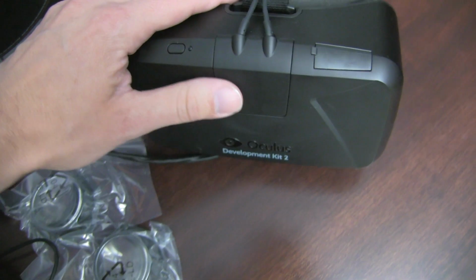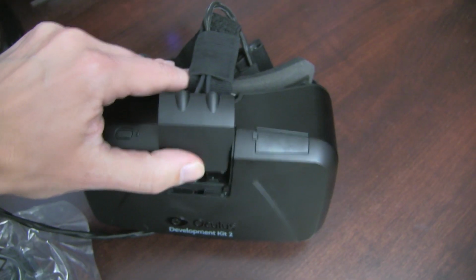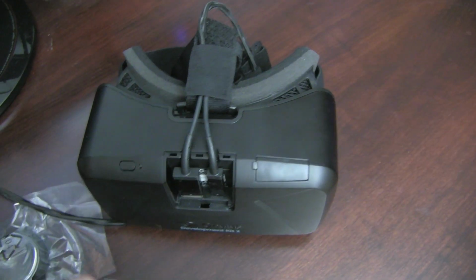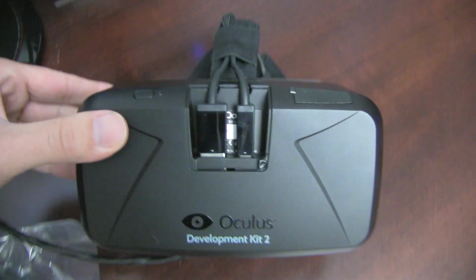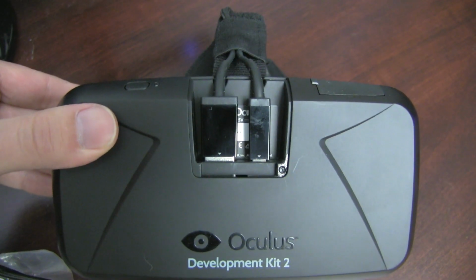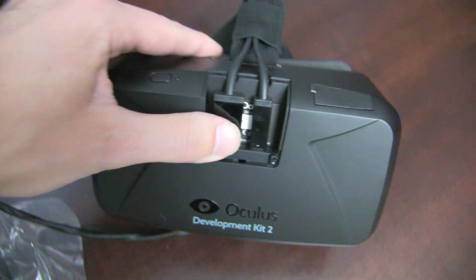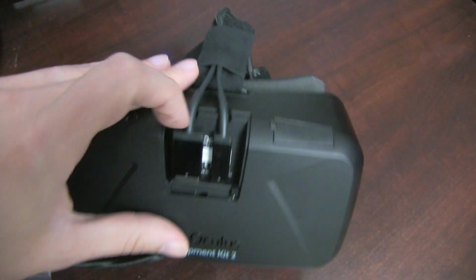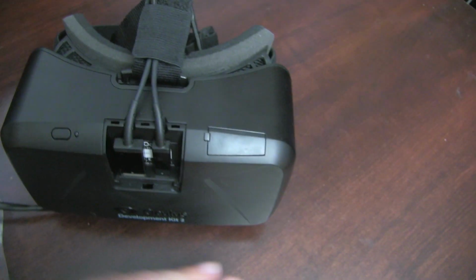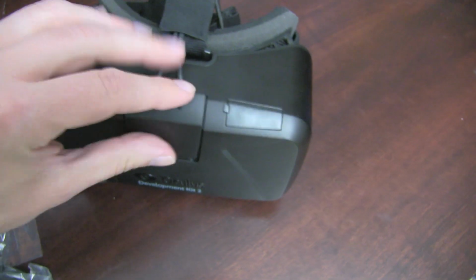Here we have a little door we can open up. We just slide up with our thumb, and that's where USB and HDMI fit in. If you're having problems, maybe that's a good thing to unplug or undo the cover and make sure you have a secure fitting on both of those.